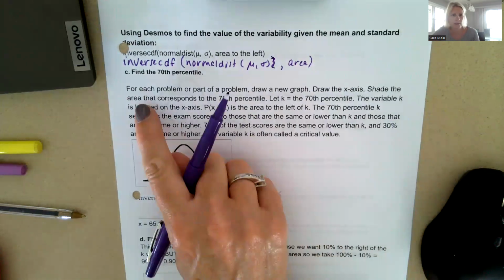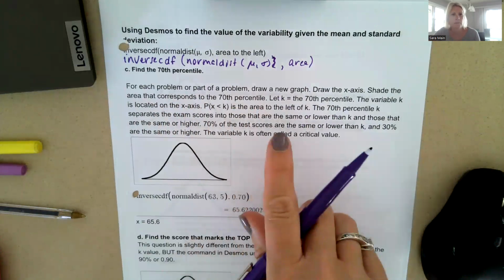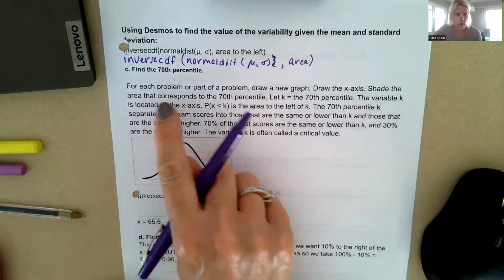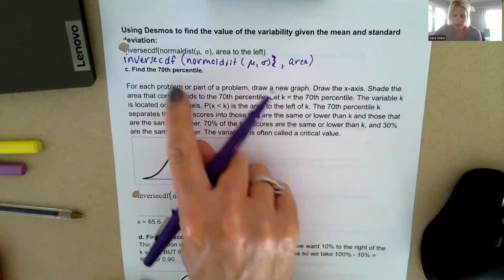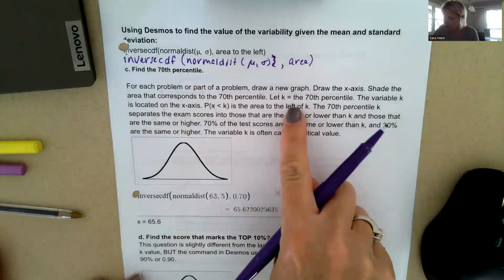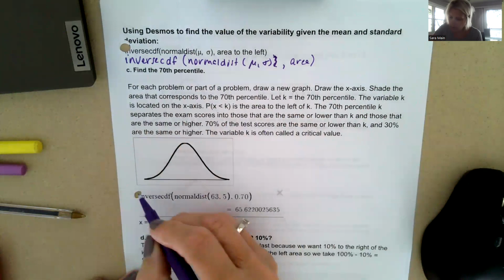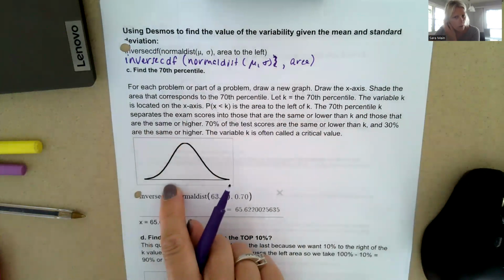So let's look at this. It says for each problem or part of a problem, draw a new graph, which we're going to. So shade the area that corresponds to the 70th percentile. That's what we want to know. So if we let K be the 70th percentile, the variable K is located on the x-axis. So it's some value of the score.